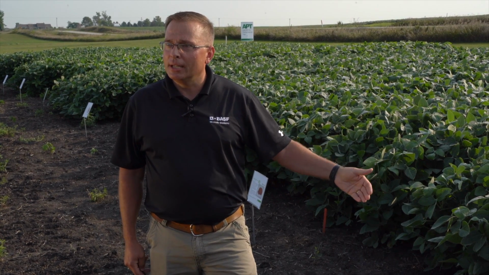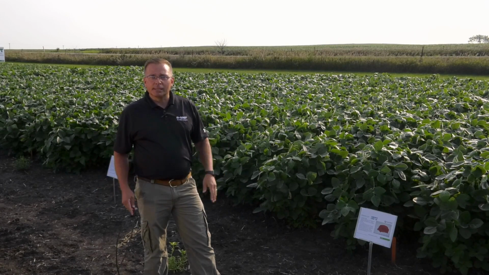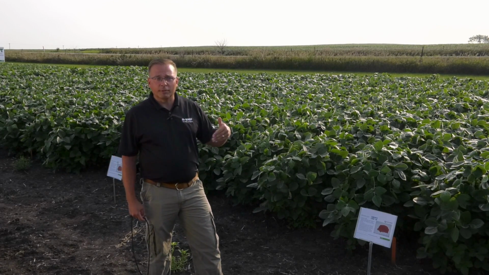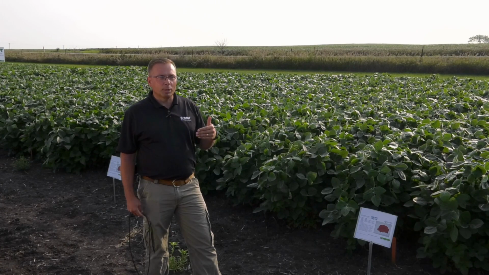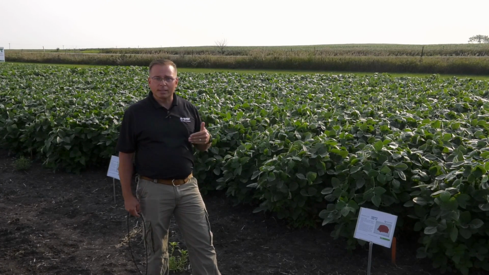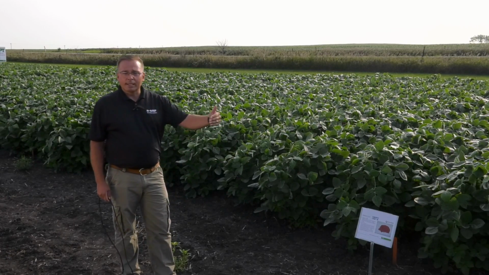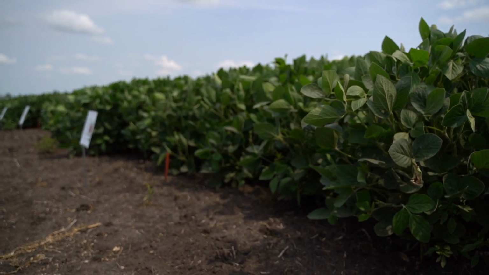LL27 does not breed easily and convey its Liberty tolerance, or glufosinate tolerance, over to its progeny as you're breeding through that. We'll talk about the new one here, LL55, which I'll segue to briefly. It's much better, and that's why we transitioned to that. So LL27 was important in the day, but really is off patent and is no longer used.